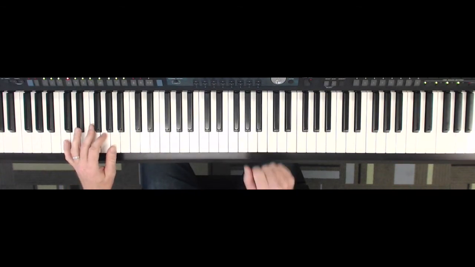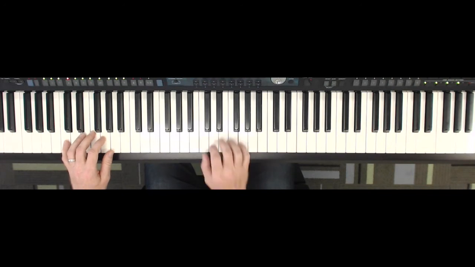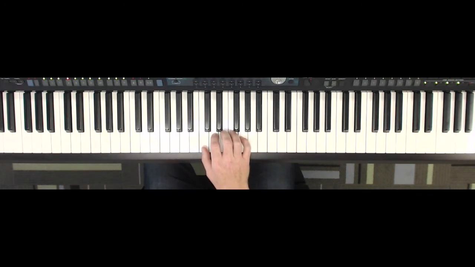1, 2, 3, 4, 1, 2, 3, 4. Really easy, right? The right hand plays on beat 2 and the and of 2, and then on beat 4. So the rhythm in the right hand is rest, eighth note, rest, quarter. So 1, 2, and 3, 4. 1, 2, and then you move chords, okay?